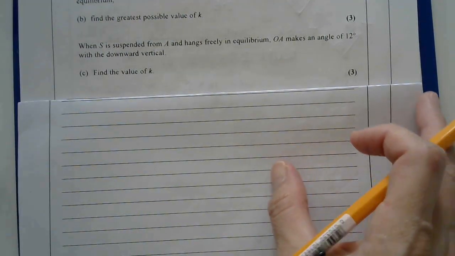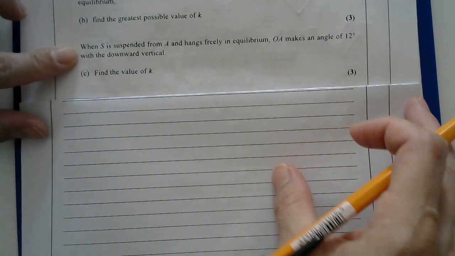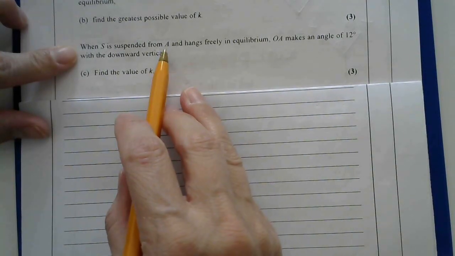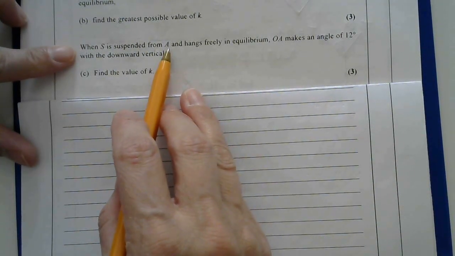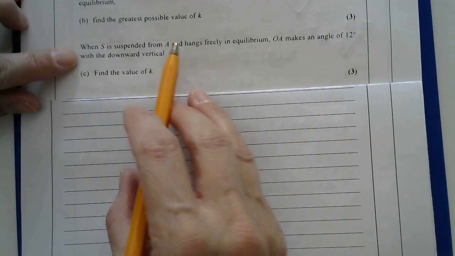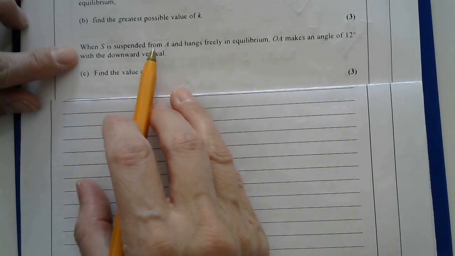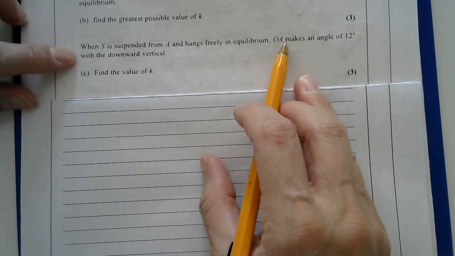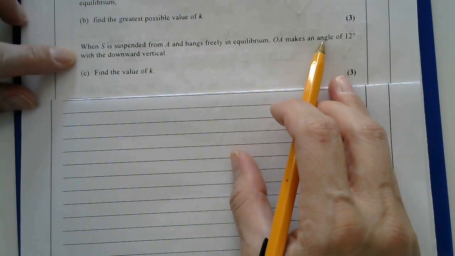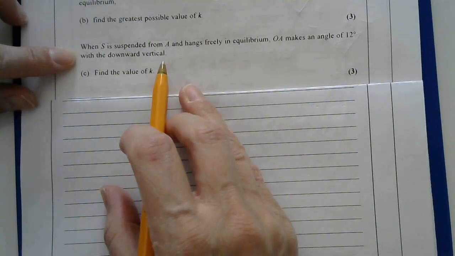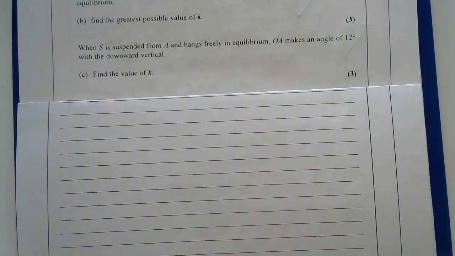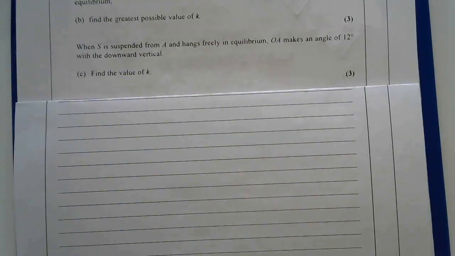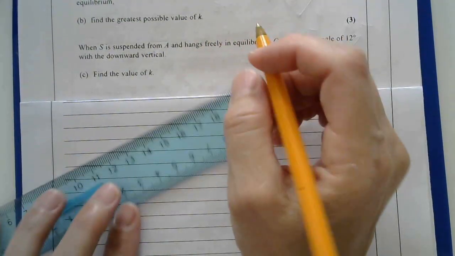For the last part of the question, I'm told that when the solid is suspended from A, which was this point on the circumference of the common base, so when the solid is suspended from that point and hangs freely in equilibrium, OA makes an angle of 12 degrees with the downward vertical. Find the value of k. So once again, it would help if I drew a diagram.